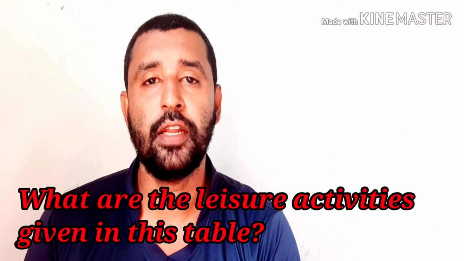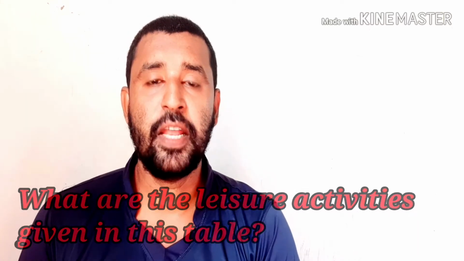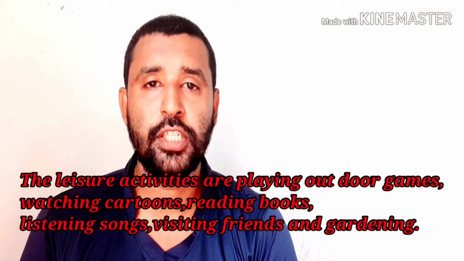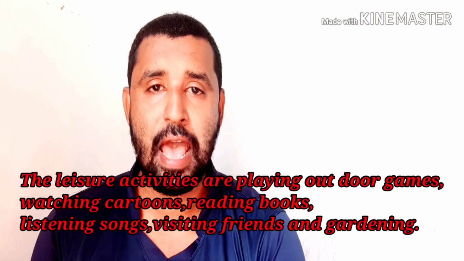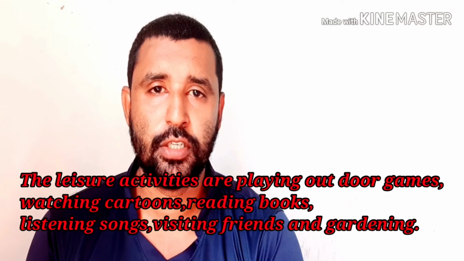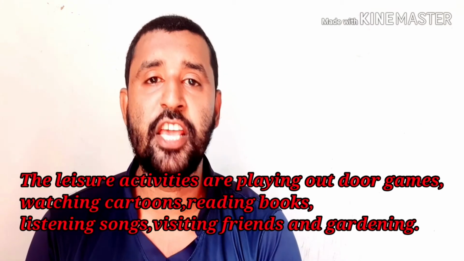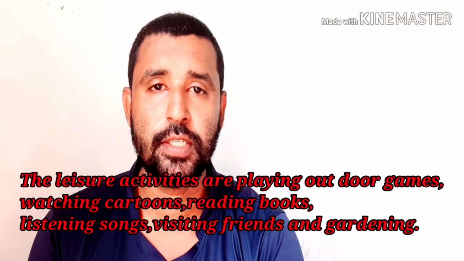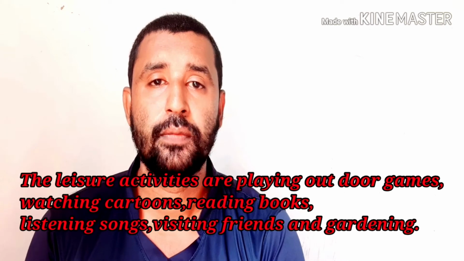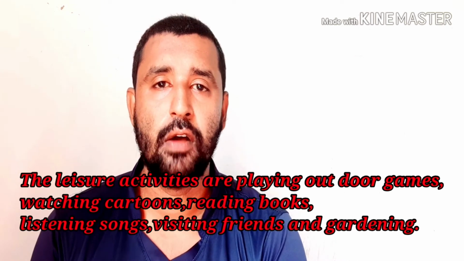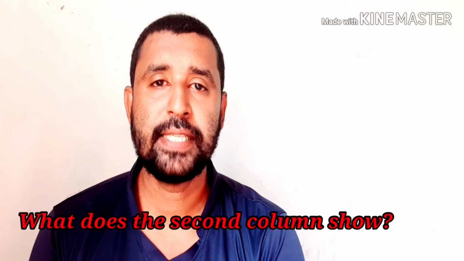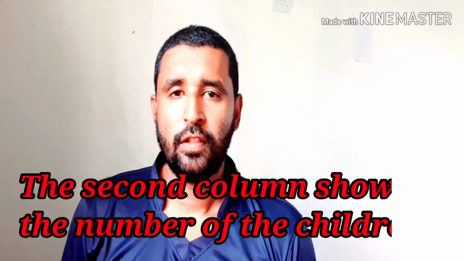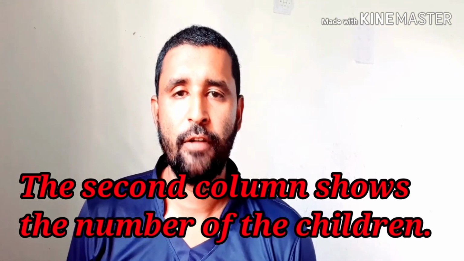Now the third question. What are the leisure activities given in this table? The answer is the leisure activities are playing outdoor games, watching cartoons, reading books, listening songs, visiting friends, and gardening. Now, we'll ask the fourth question. What does the second column show? The second column shows the number of the students.